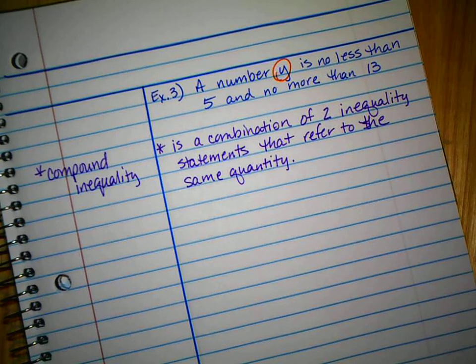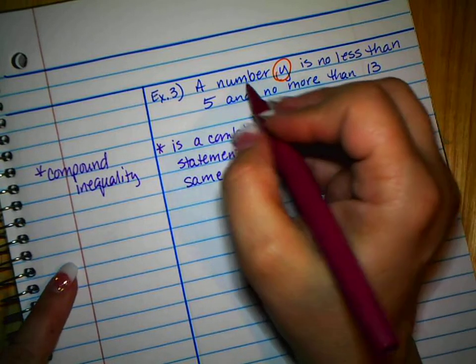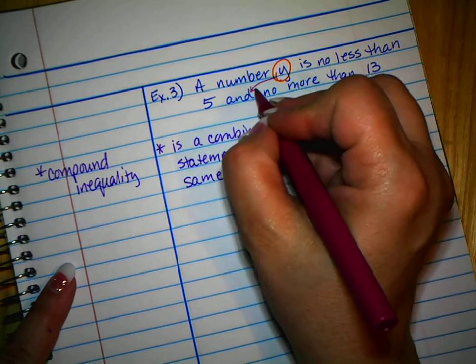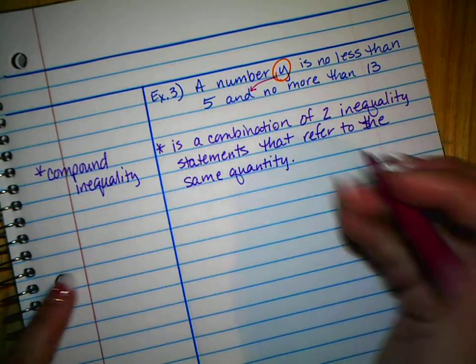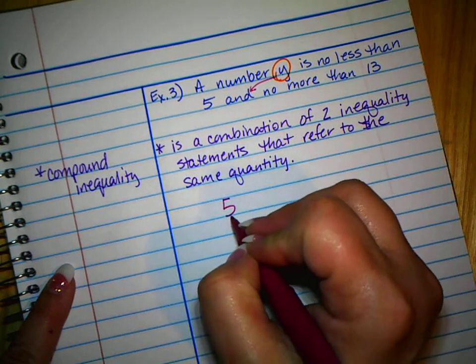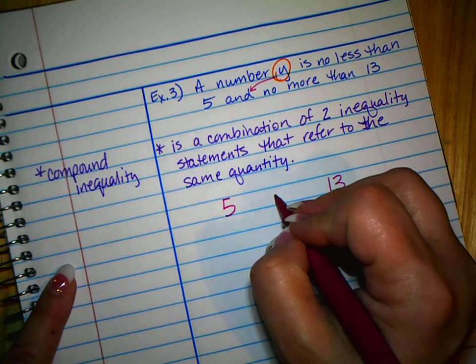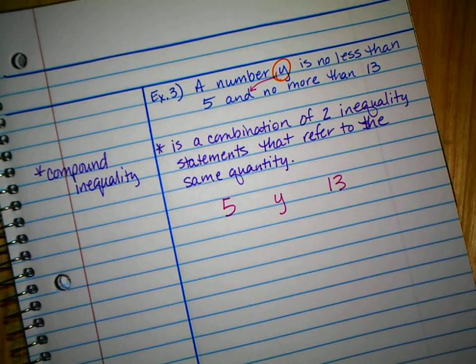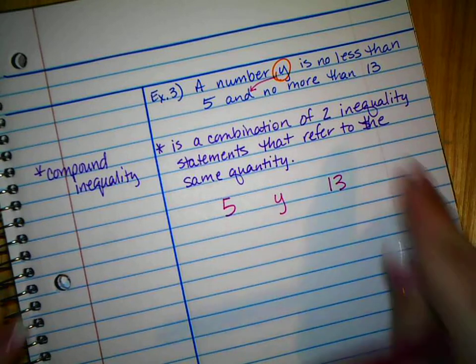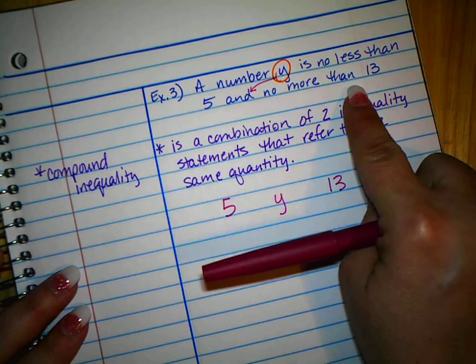What you're going to find is that one symbol actually gets read backwards. Both symbols should go in the same direction. And you're going to have the y where the and is. So that means our 5 goes first, our 13 goes last, and our y is in the middle. Now, I sometimes start with the last one.